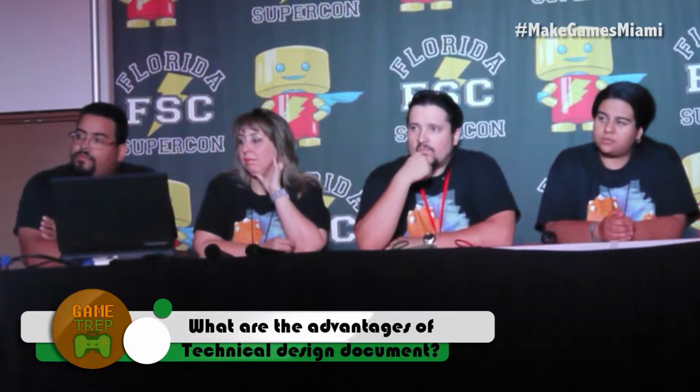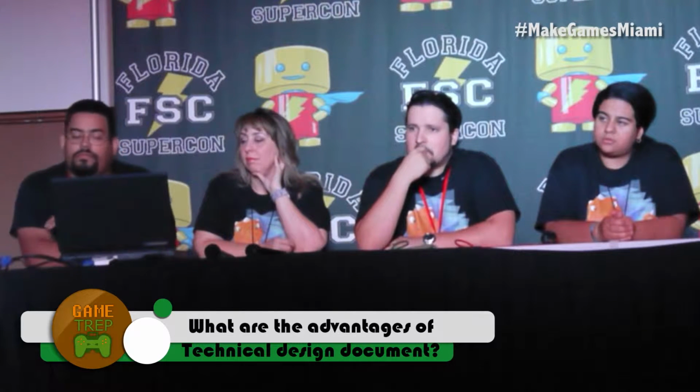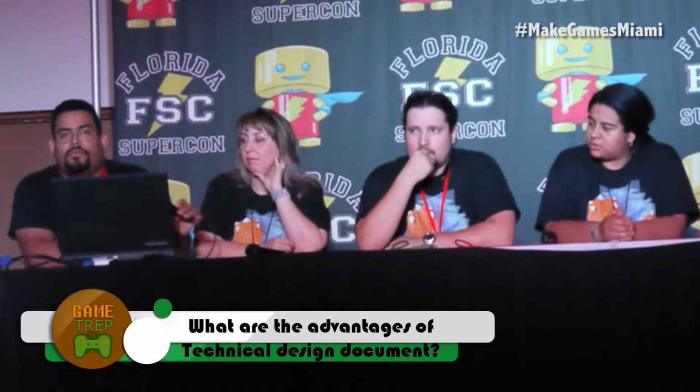Between for the GDD, what would be the advantages of also including a technical design document, or would you actually include specifics of a technical design document inside of a GDD, or would that really convolute the GDD too much? Like, do you keep it more artful and to the point and succinct in the GDD, or could you expand to say the technical aspects of your game inside of the GDD if you wanted to?